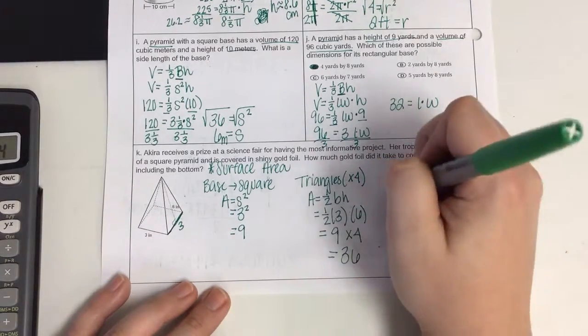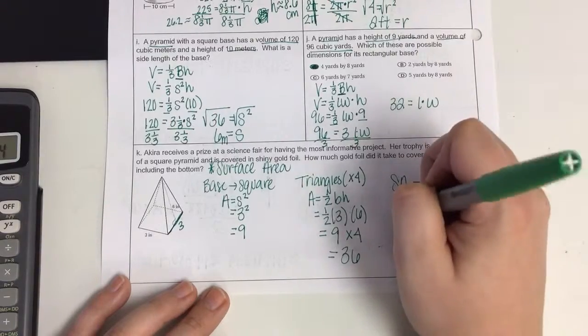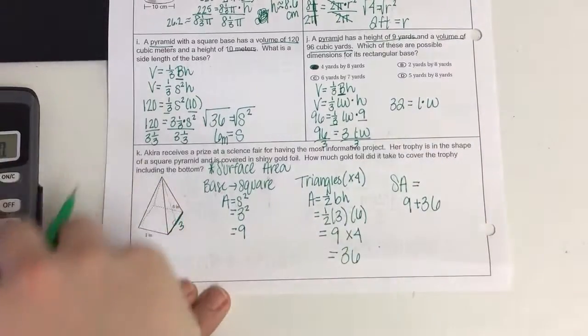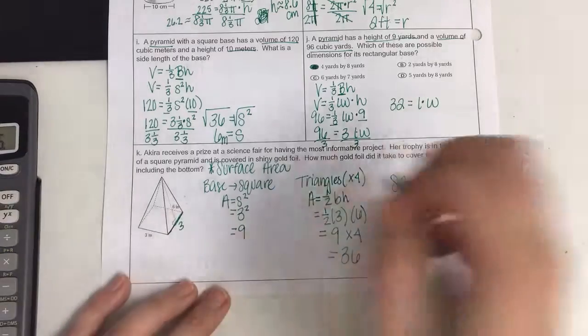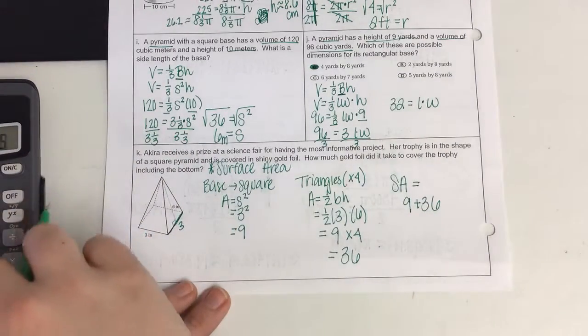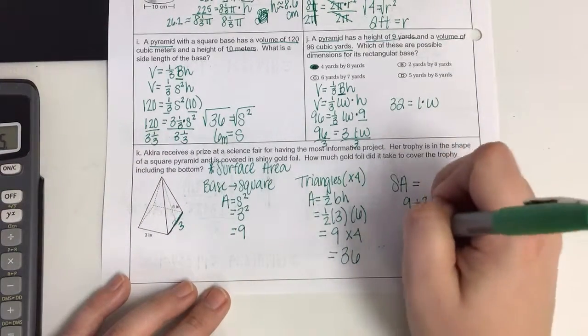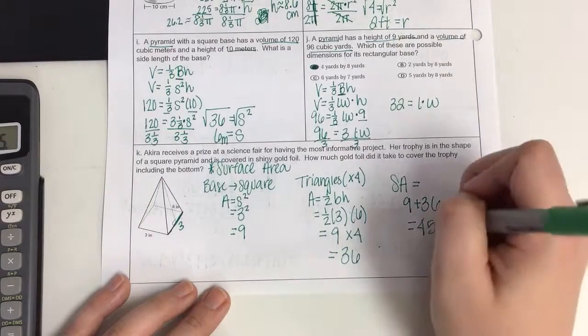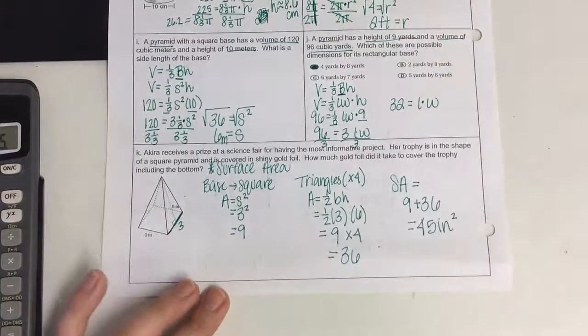But to find our total surface area, we need to do 9 plus 36. And we get 45. And then our units are inches, and this is area, so it is squared.